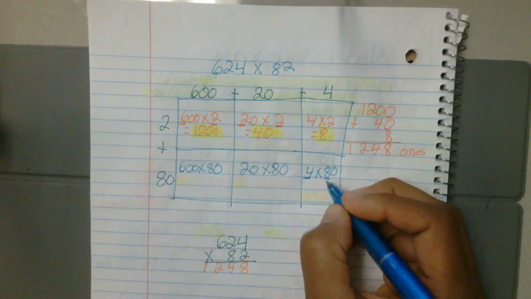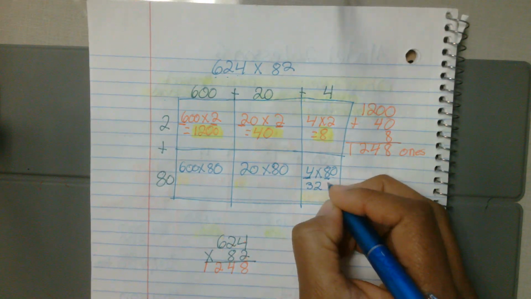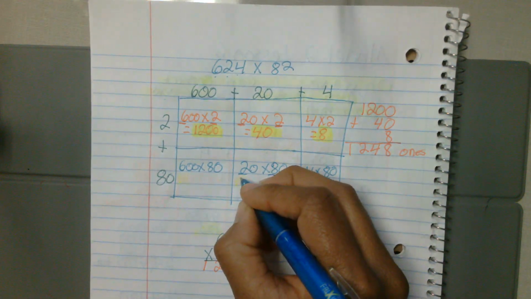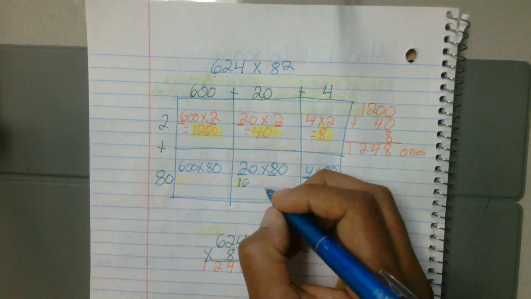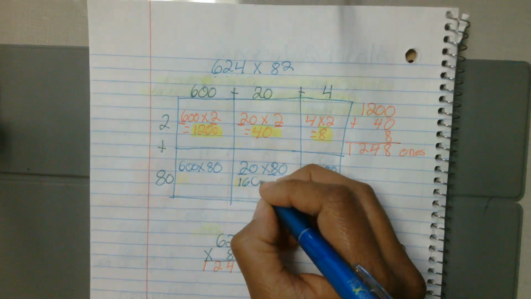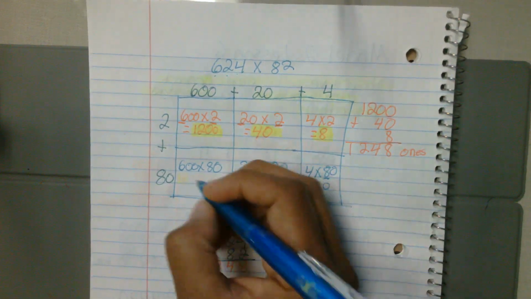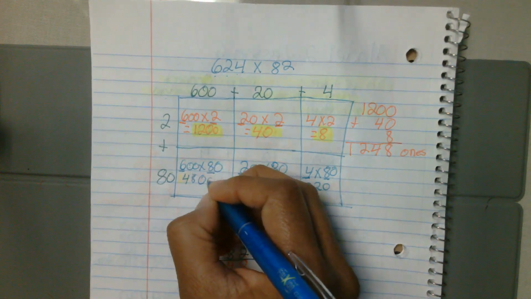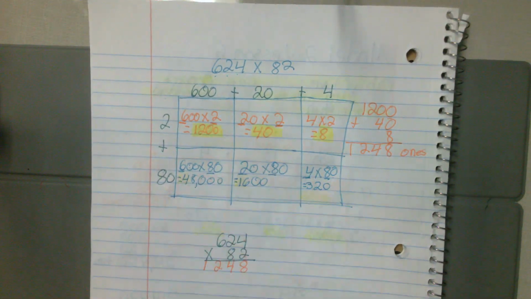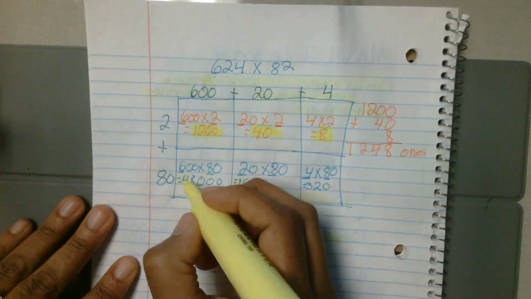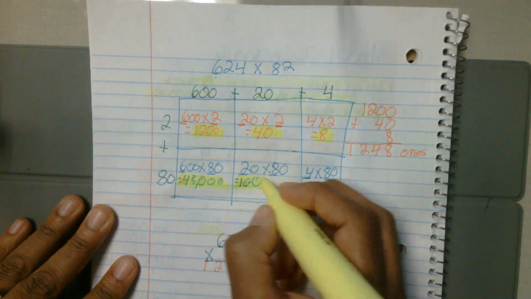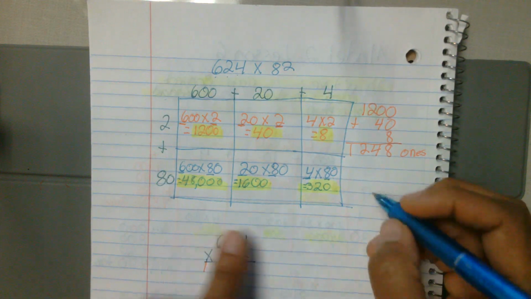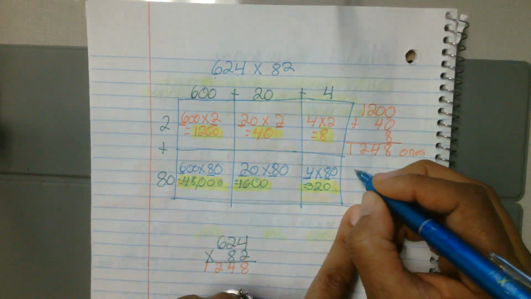So 4 times 8 is 32. Add my 1 zero. 2 times 8 is 16 and add my 2 zeros. So 1600. And 6 times 8 is 48, and 1, 2, 3, add my 3 zeros. Now remember, if you need to use your multiplication chart to help you with some of these facts right now, do that, or use your fingers. Please do so. Now I'm going to come over and add all of these up to get my partial product.